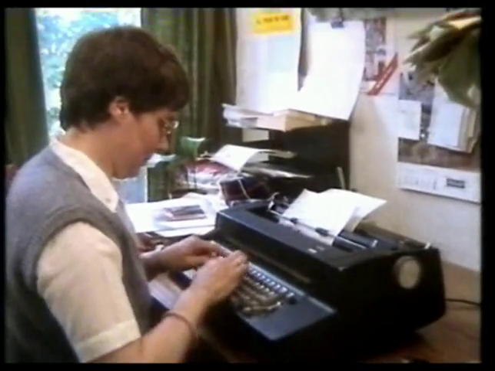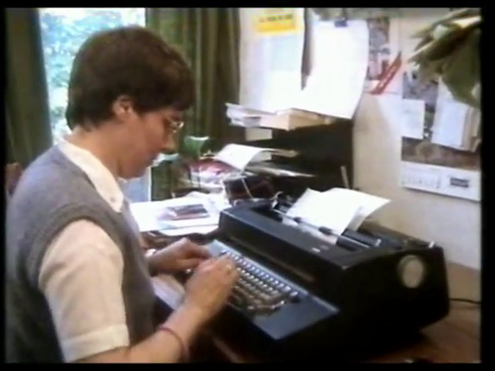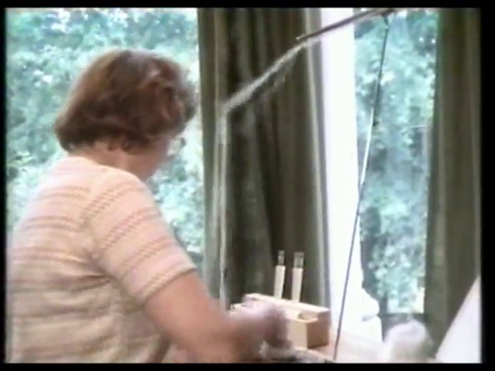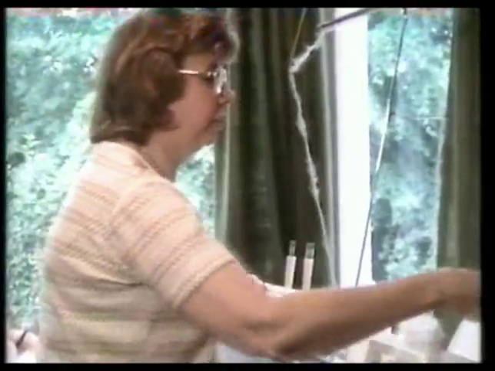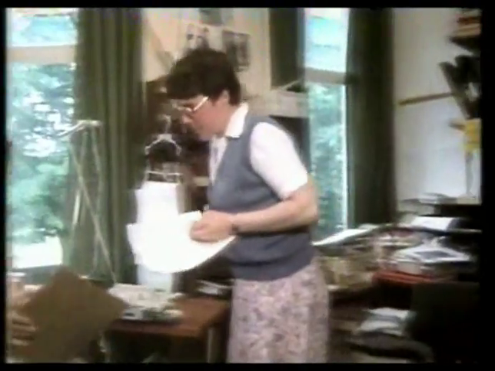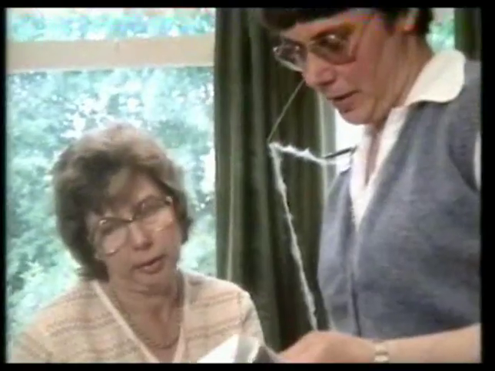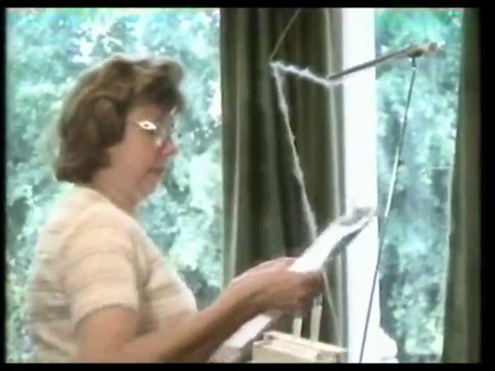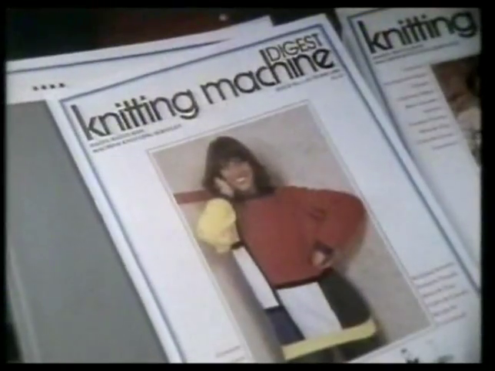Two years ago, Hazel Radcliffe gave up her job as a teacher and set up work in an upstairs room at home. She and her friend, Christine Wartham, had been teachers of machine knitting and had soon realized how many people needed extra tuition in this area. So they got together to write a collection of notes and leaflets, which soon turned into a full-colour magazine, Knitting Machine Digest.